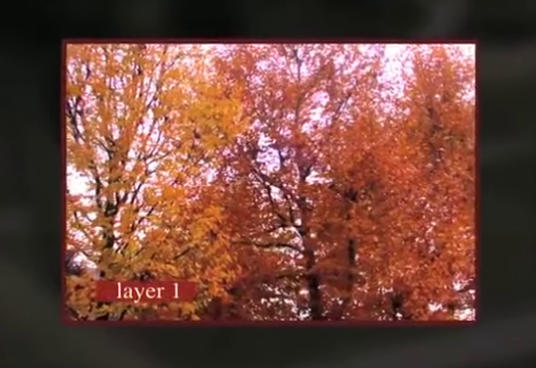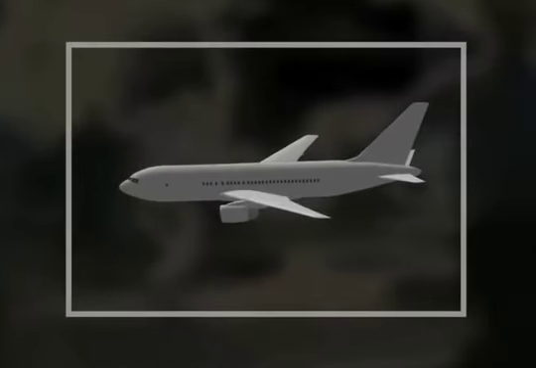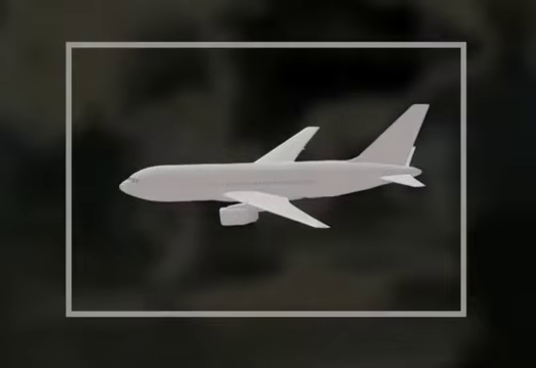Compositing is done by arranging video elements in a stack of layers. Some part of the top layer is made transparent, revealing the next layer underneath. Beginning with a stock 3D model of a Boeing 767, the plane is rotated so that it banks left. It's color corrected, motion blurred, scaled down, and animated. The rest of the layer is transparent, so it appears to fly in front of the tower.